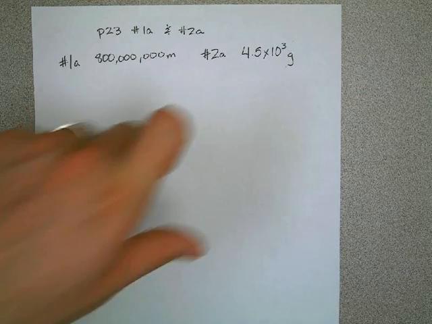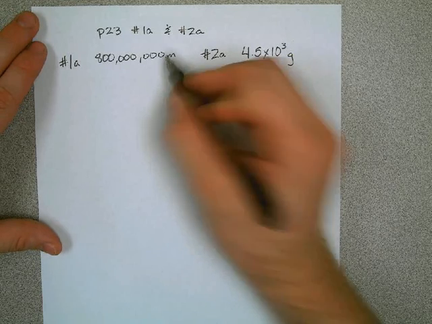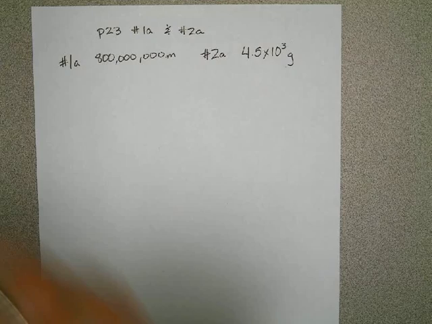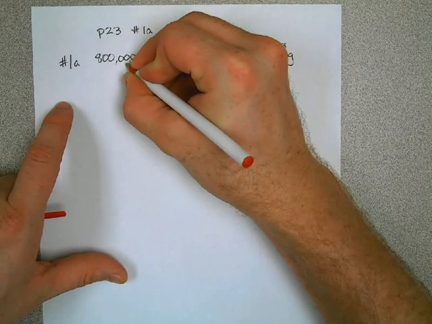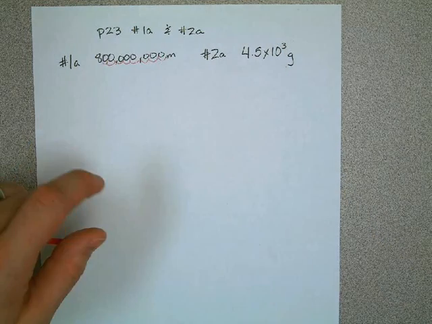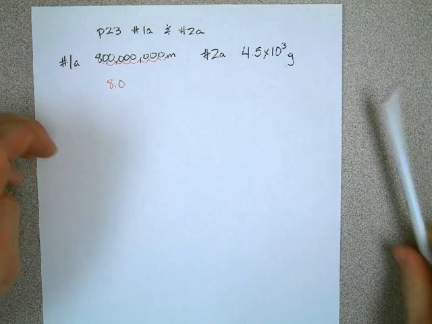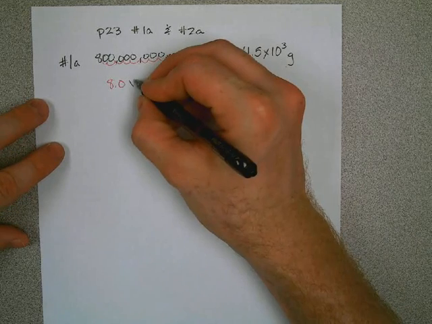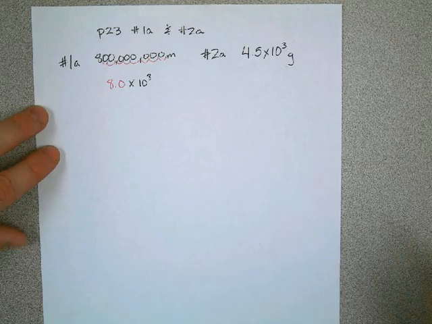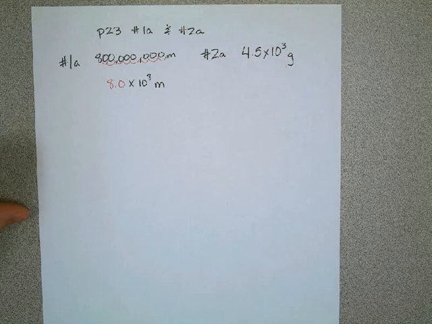Alright, so the first part of this problem is pretty simple. All you're going to do is you're going to ask yourself for the standard notation, how many times do I have to move my decimal over? So what I do is I just take where the decimal would be, and I move it over 1, 2, 3, 4, 5, 6, 7, 8 times, so that only one digit is to the left of the decimal. So I get 8.0. Now the next step I take is I ask myself how many times I actually move it over. Well, I moved it over 8 times, so I multiply that number by a power of 10 to the 8th power. Okay? So then I also need to bring down my unit, so it's 8.0 times 10 to the 8th power meters. So that's from standard to scientific.